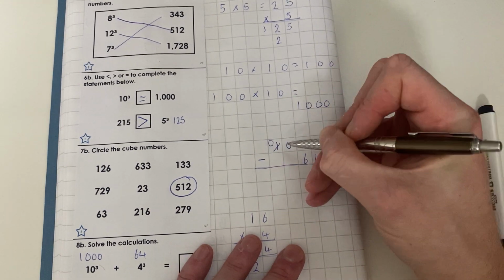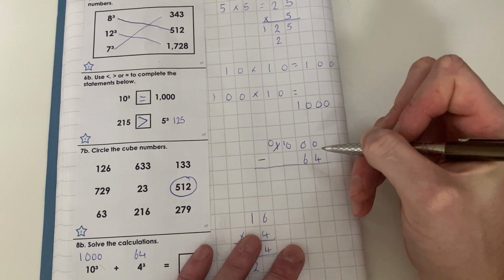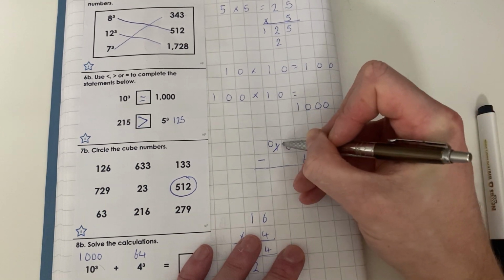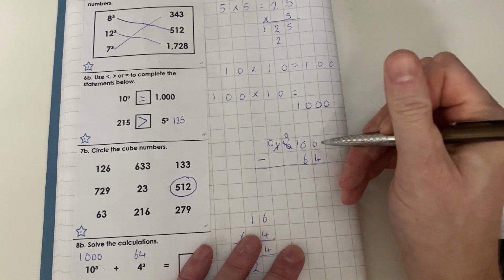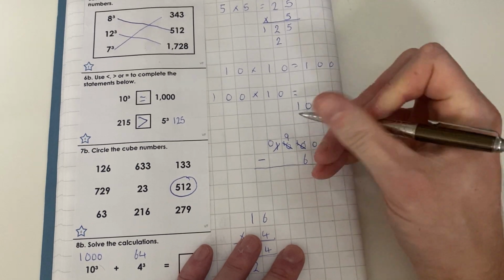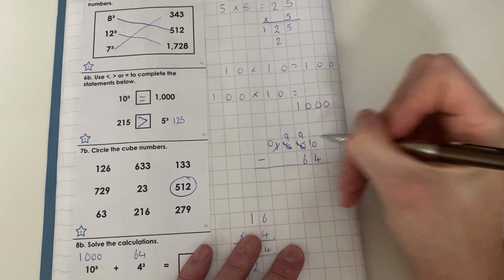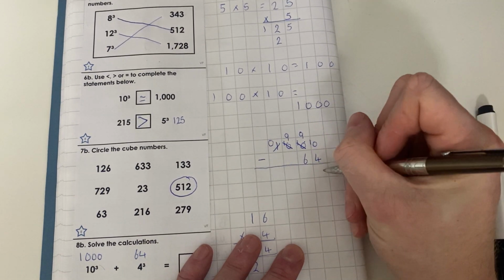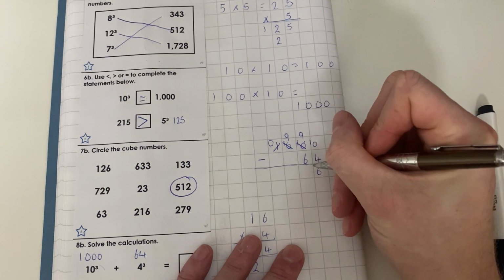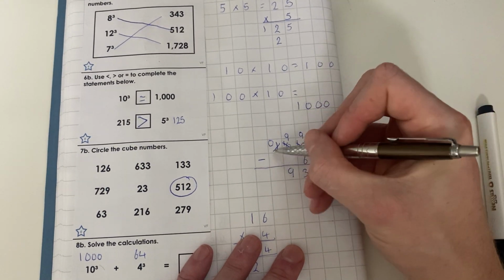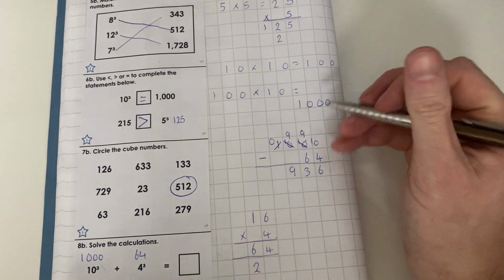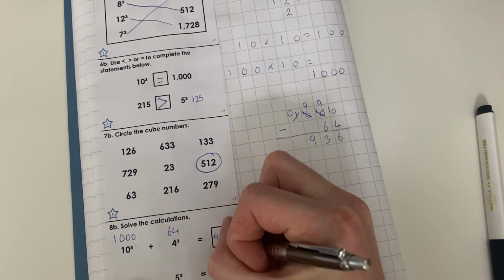So we put a 0 there, and we put a 1 in front of that to make 10. We still can't do 0 take away 4, so we cross that out, turn that to a 9, and put the 1 there. Still can't do 0 take away 4, so we cross it out, put a 9 there, and put the 1 there. Now we've got 10 take away 4 equals 6, 9 take away 6 equals 3, 9 take away nothing equals 9. And obviously 0 there. So that answer is 936.